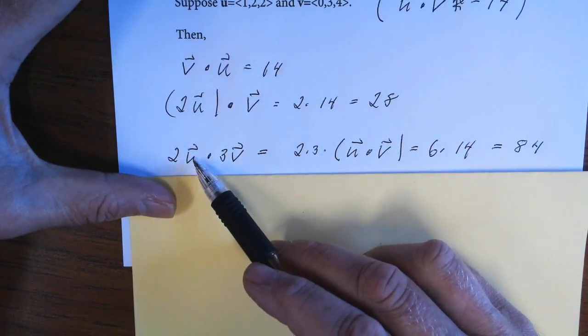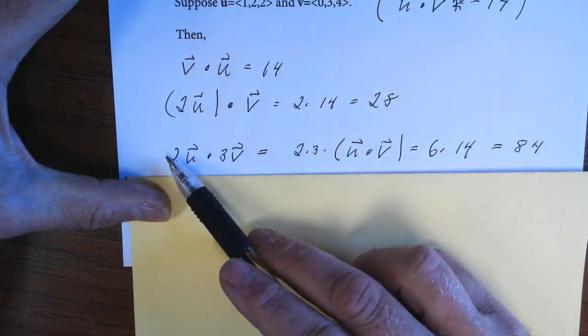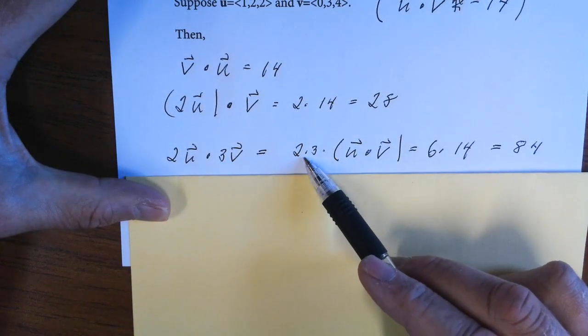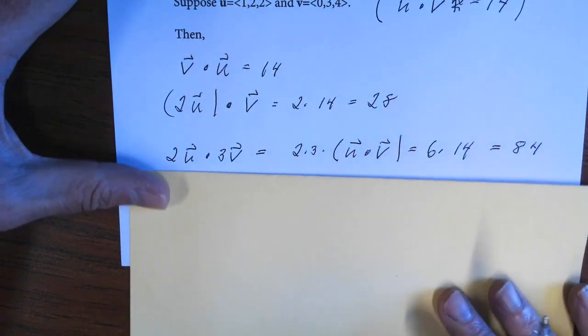Let's say we wanted to compute the dot product of 2u with 3v. We could factor the 2 out, we could factor the 3 out, so we'd have 2 times 3 times the dot product of u and v, 6 times 14, which is 84.